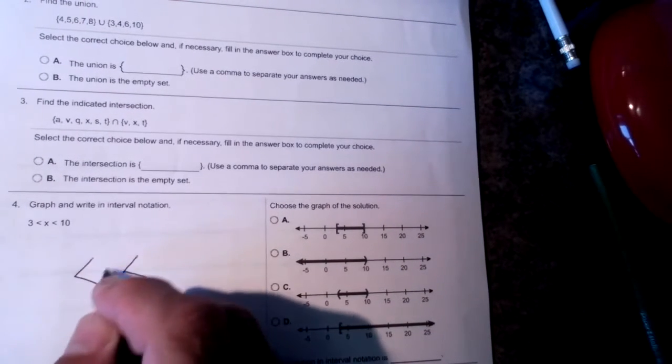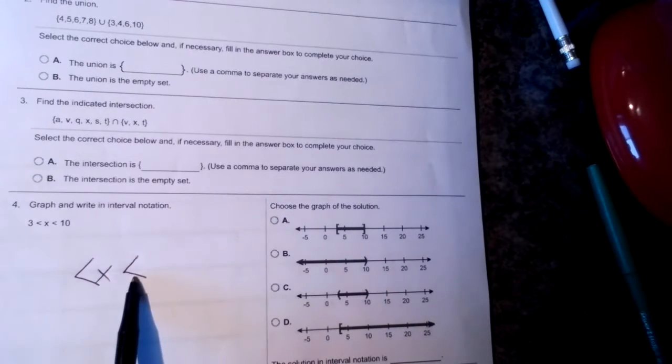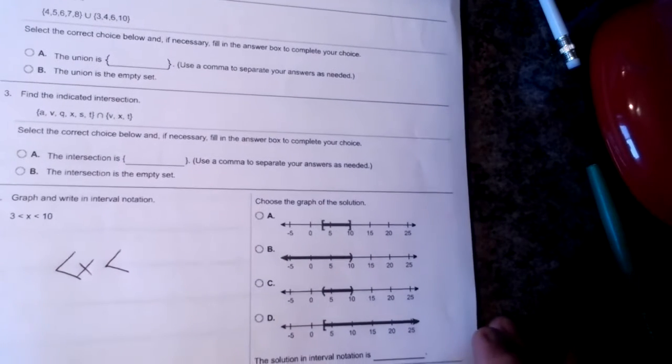And on this one, graph and write interval notation. This symbol means X is bounded between these two numbers, between 10 and 3. If you notice out of these 4, the only one where X is between 3 and 10 is this one. X is between 3 and 10.